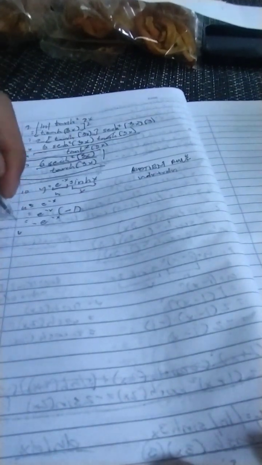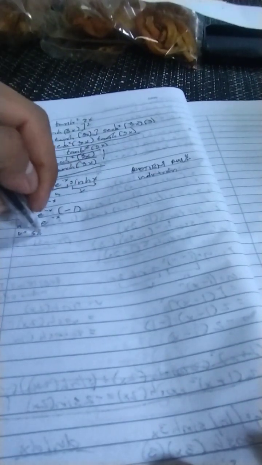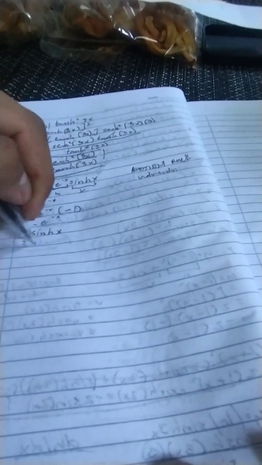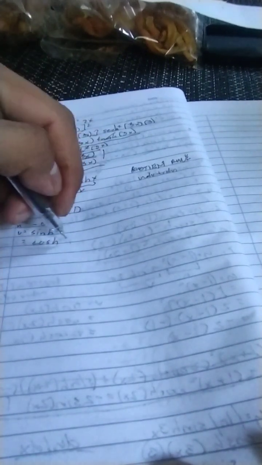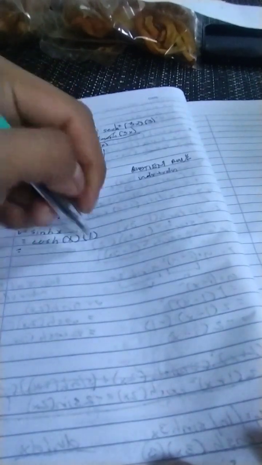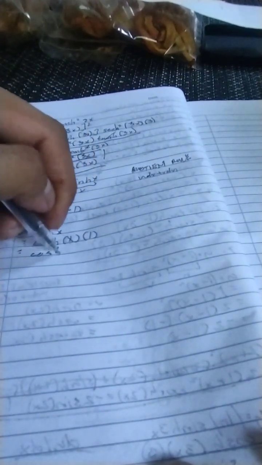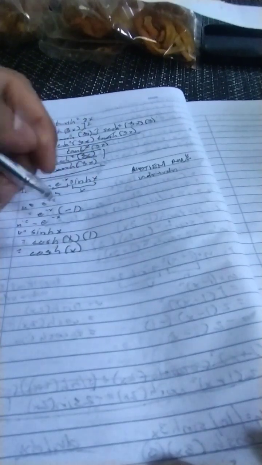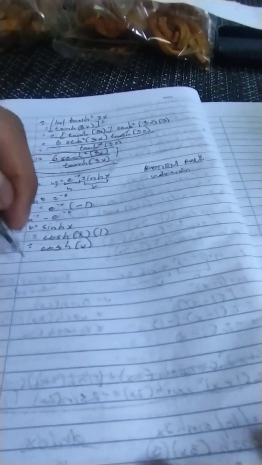Then the v, the hyperbolic sine in the angles of x. First we take the derivative of hyperbolic sine, copy the x, then the derivative of x is 1. Then times 1, it means hyperbolic cosine in the angles of x. Now we must use the quotient rule.